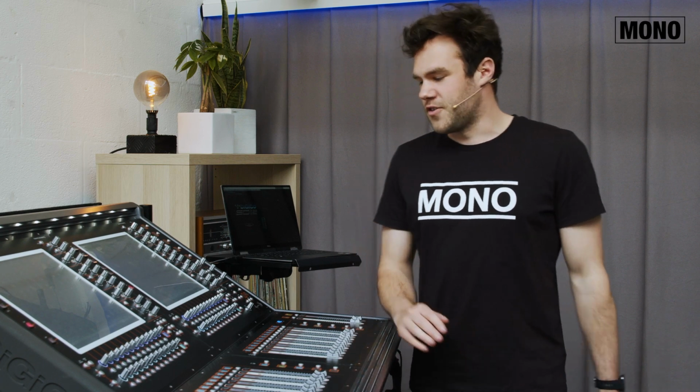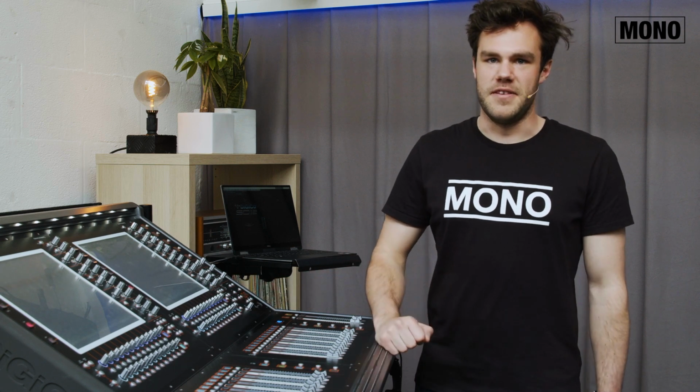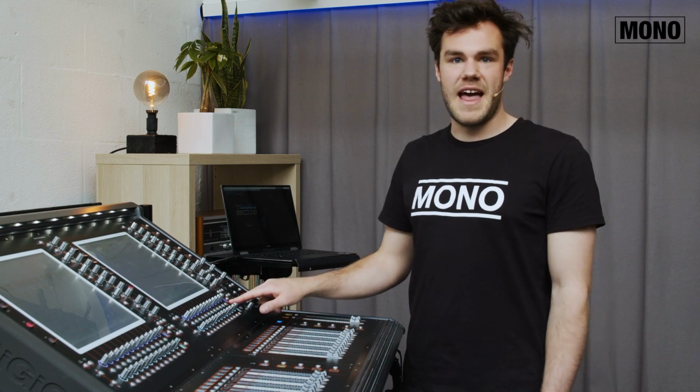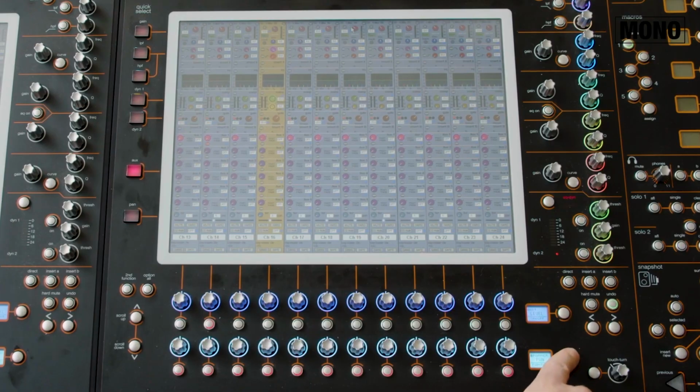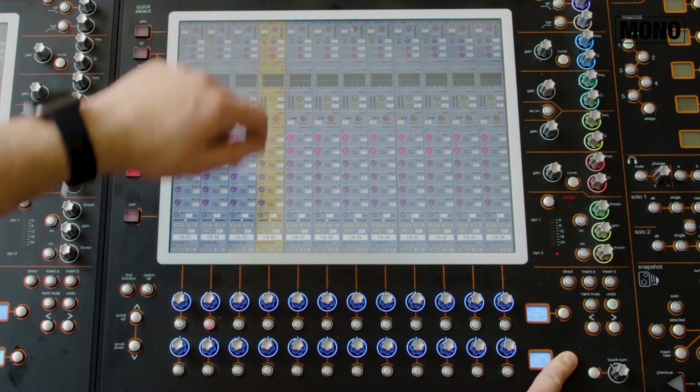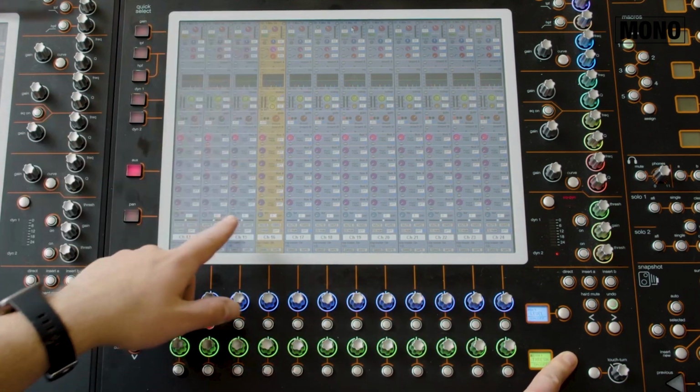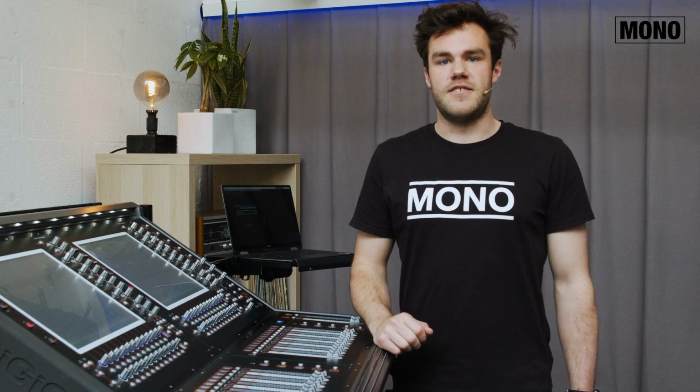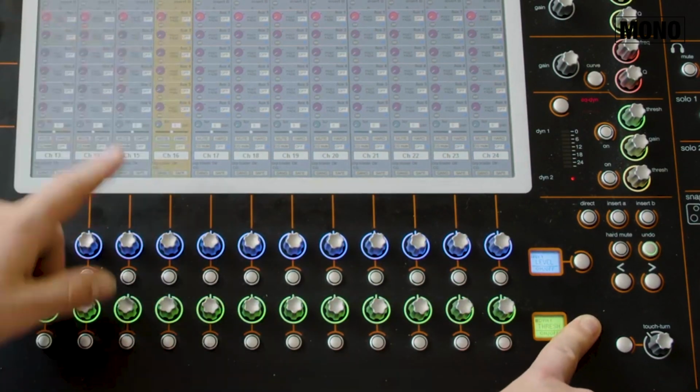On a DiGiCo SD console, the encoders below the screen are in most cases aux or penpods by default. However, we can generally assign other functions to them quite easily. We press and hold the button next to the rotary LED screen and then select the function we want the rotaries to be on the screen, like for example, high pass filter, compressor threshold, or penpods. Once we've selected that function, you can see that the whole encoder row changed to it.